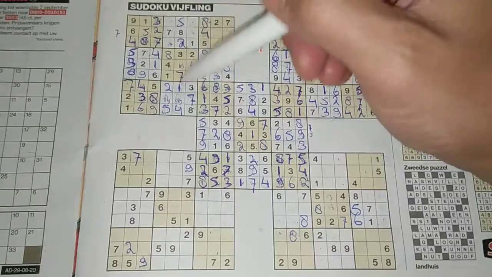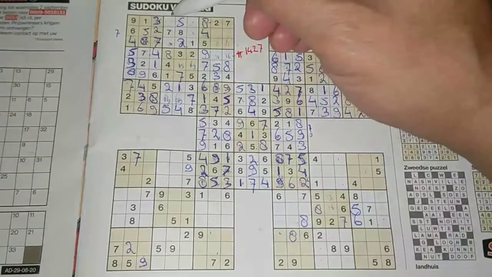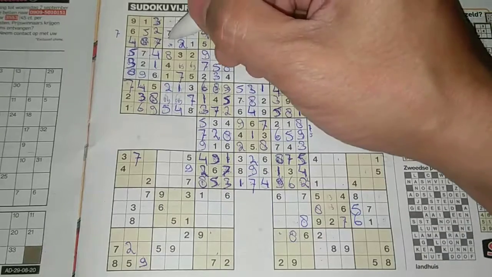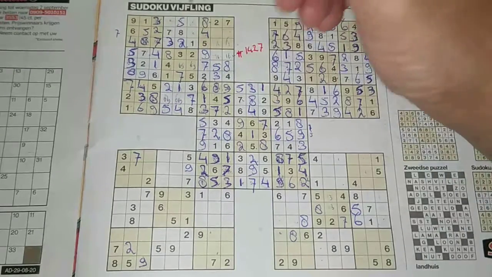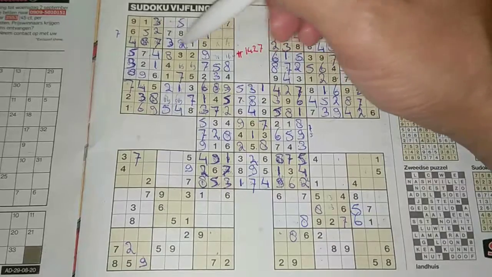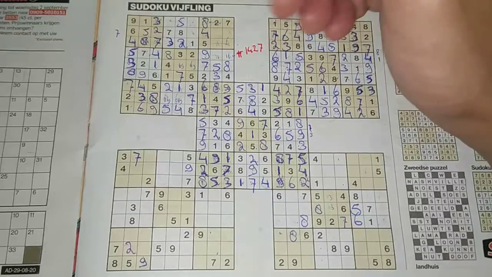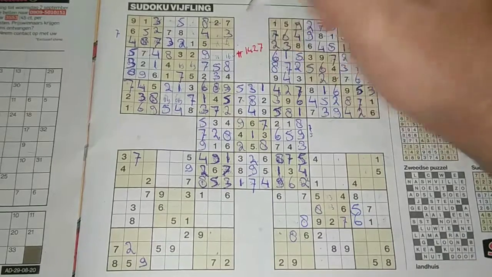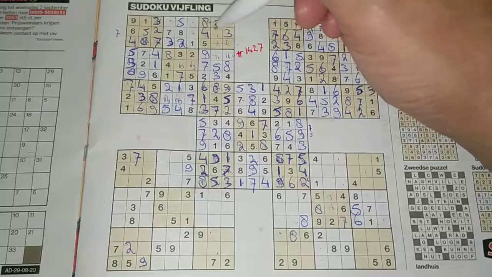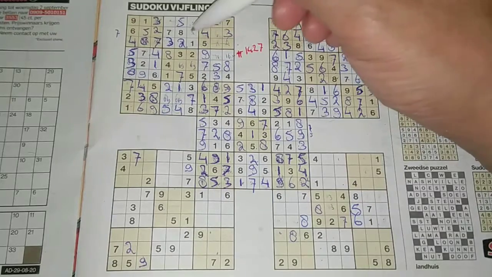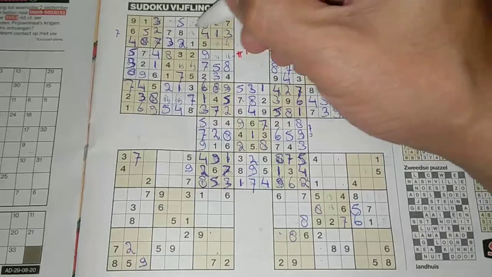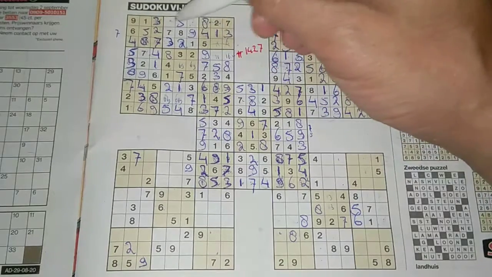3 in this column, 3 in the middle column, so in the next column, the only 2 places for the 3 should be here or there. We see here 3, no 3 there, 3 should be there. 3 in this row, 3 in the third row, so in the row between, the only 2 places for the 3 are here or there. We see here 3, no 3 there, 3 should be there. 2 boxes left, the 1 and the 9. You see here 1, no 1 there, 1 should be here, and the 9 goes there.